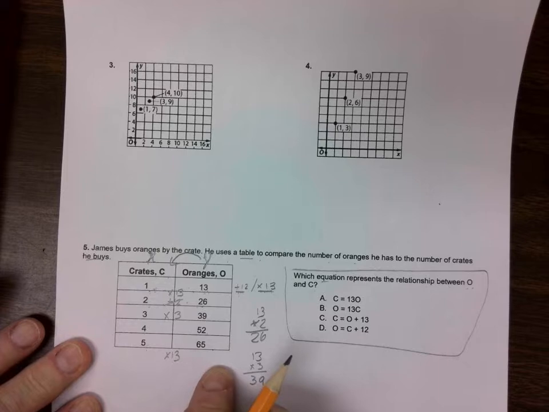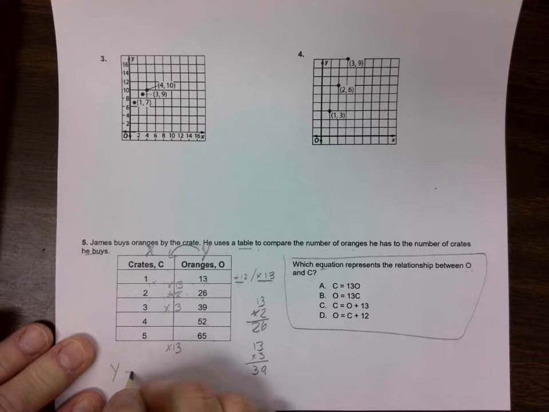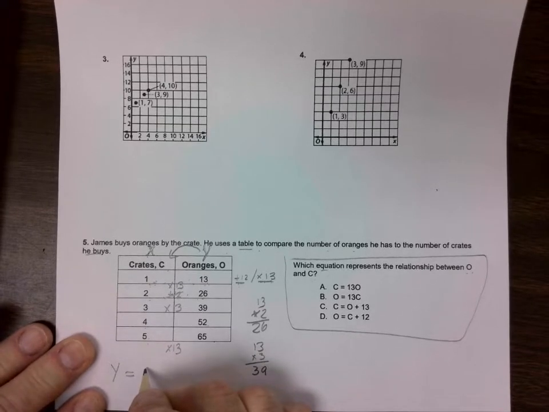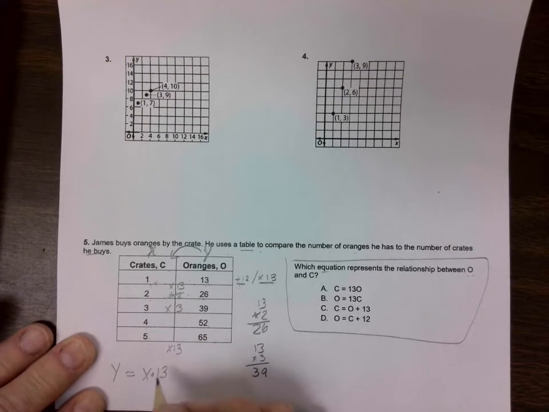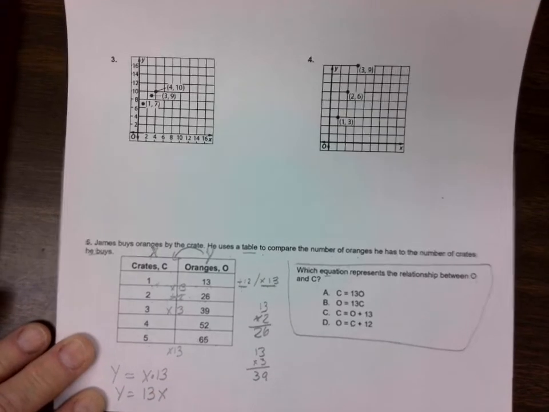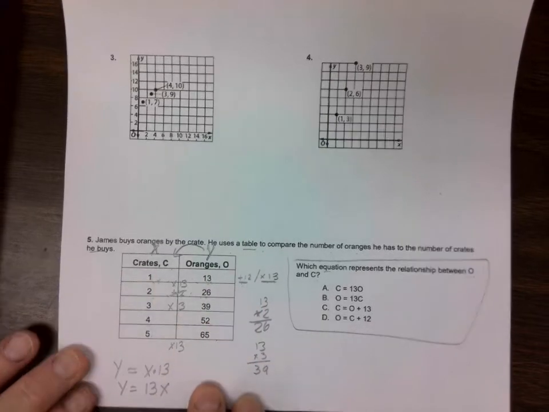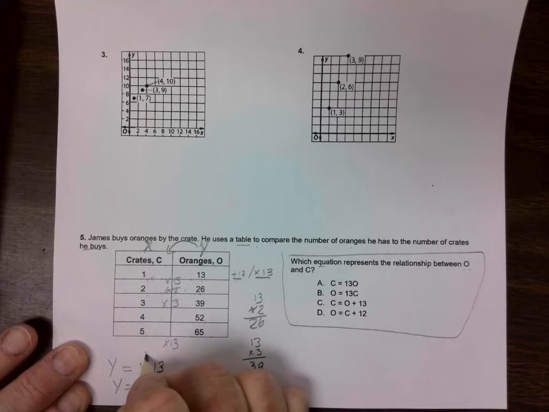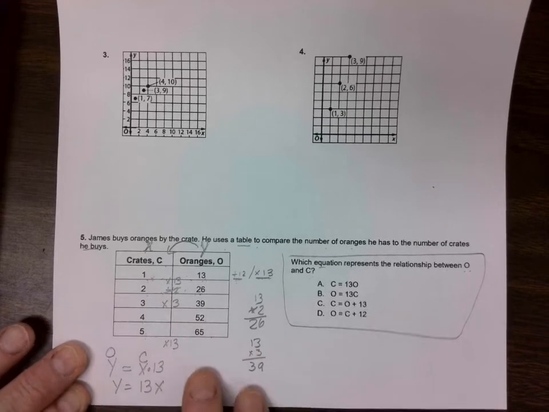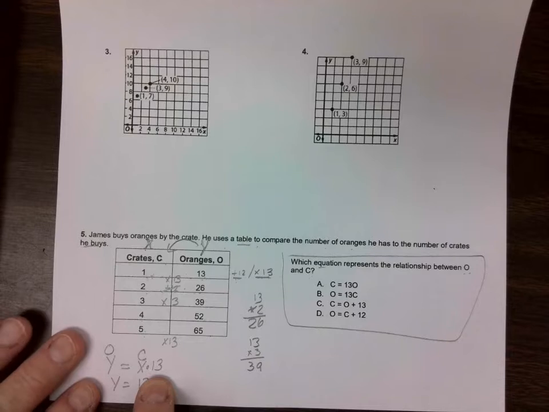So what we're going to do is we're going to take that information and now we're going to write an equation that starts with y. Y equals what? X times 13, right? Or we can say y equals 13x. So now we can come over here, now that we've, but we didn't use x and y, we used c, so my x is going to be my c, and my y is going to be my o. So the number of oranges, we're going to find the number of oranges by multiplying the number of crates times 13.